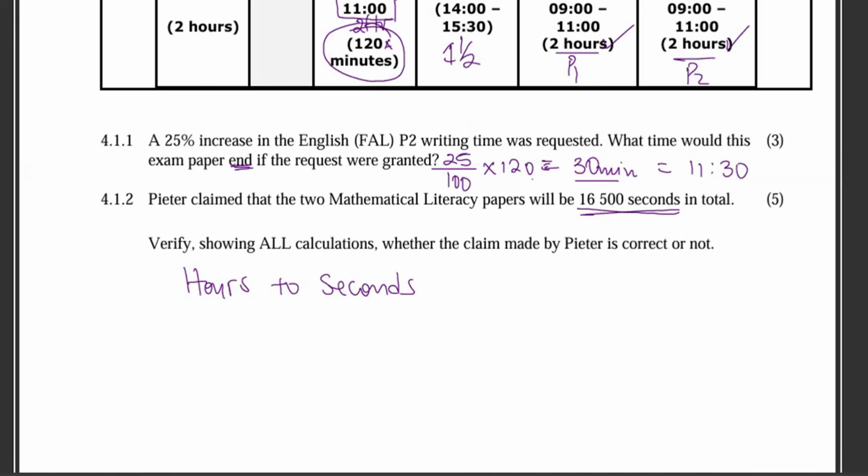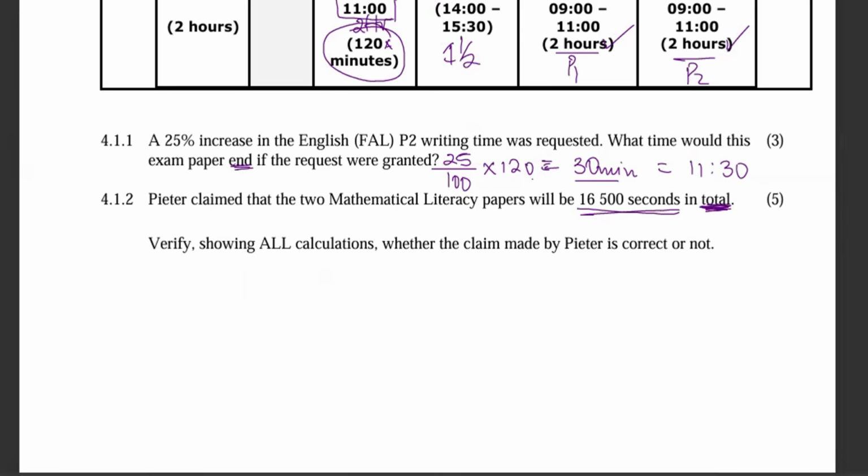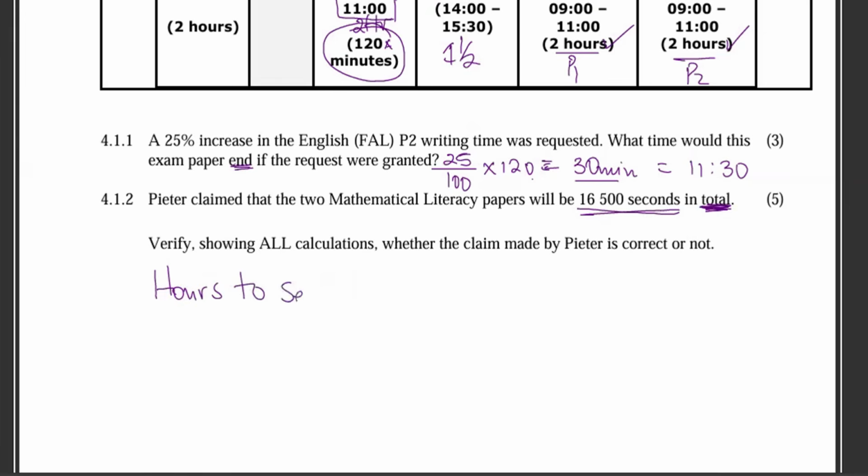And this is for mathematical literacy, and they're asking: Peter claimed that the two mathematical literacy papers will be in what? That means when you add them. So first and foremost, you ask yourself, what am I going to do? We've already said we're going to change hours. We're changing hours to seconds.